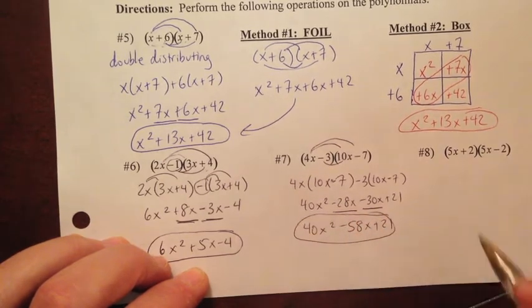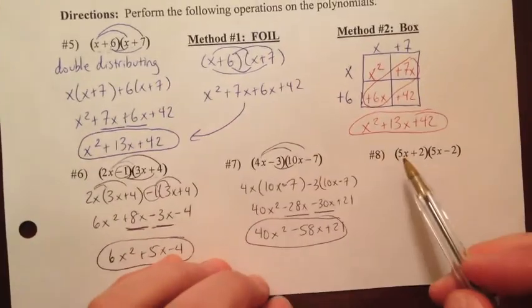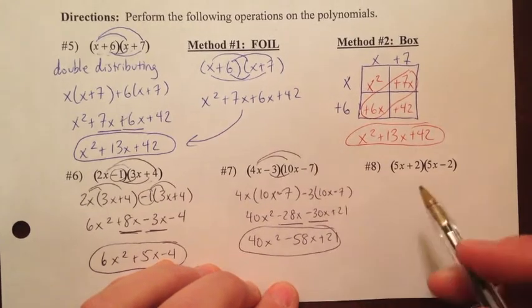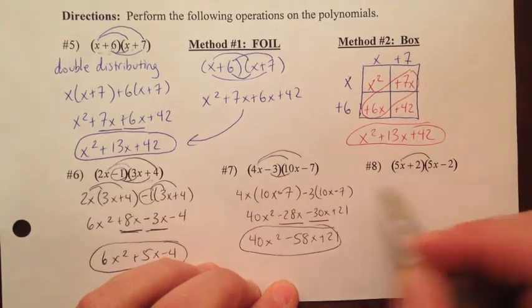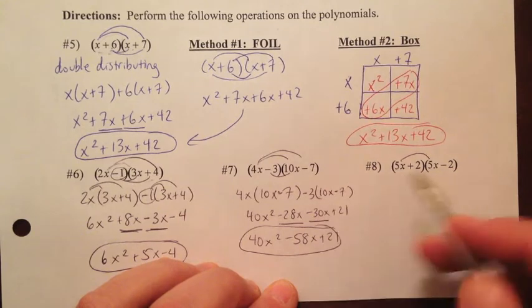That's my answer. Now if you do FOIL, which is fine, it's the same thing I'm doing, but with FOIL you can do it without writing out this step like I do here.